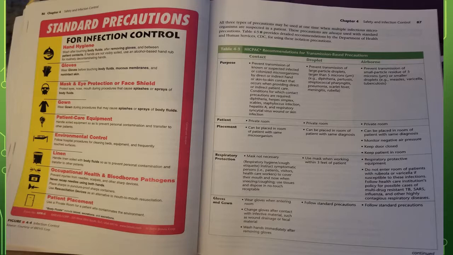Patient care equipment. Handle soiled equipment so as to prevent personal contamination and transfer to other patients. Environmental control. Follow hospital procedures for cleaning beds, equipment, and frequently touched surfaces. Linen. Handle linen soiled with body fluids so as to prevent personal contamination and transfer to other patients. Occupational health and blood-borne pathogens. Prevent injuries from needles, scalpels, and other sharp devices. Never recap needles using both hands. Place sharps in puncture-proof sharps containers. Use resuscitation devices as an alternative to mouth-to-mouth resuscitation.